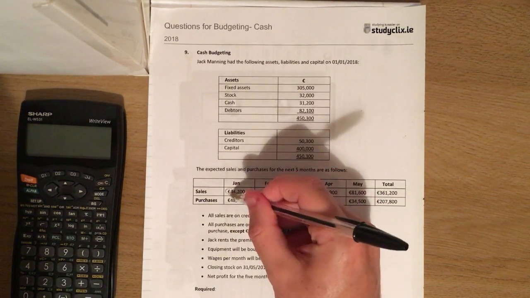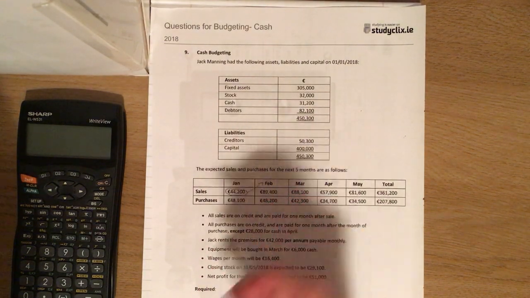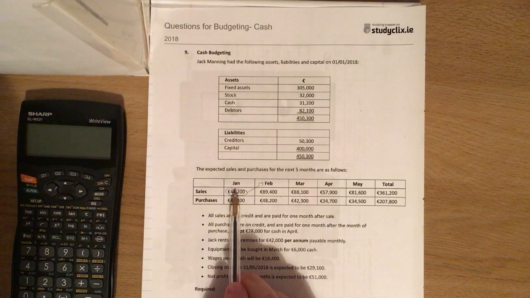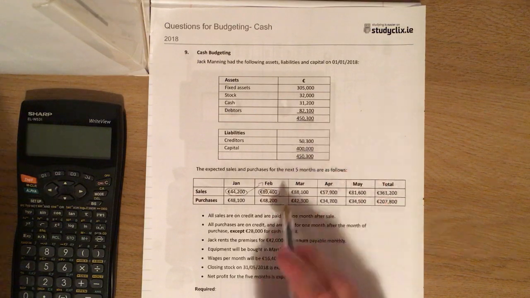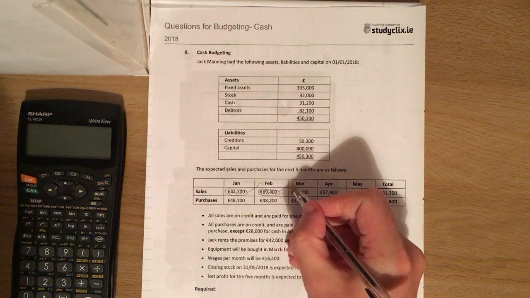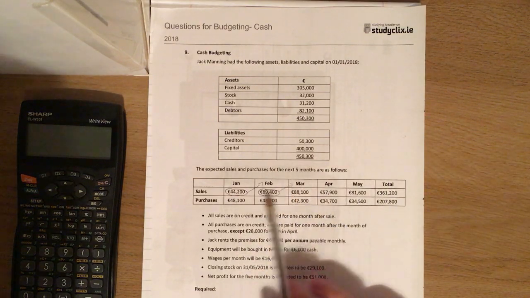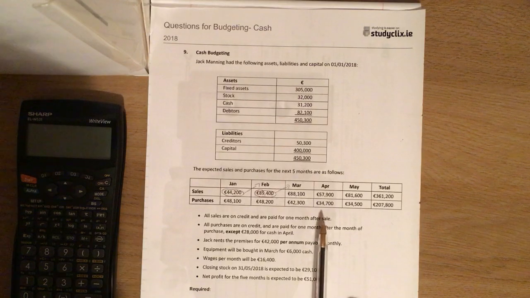So this 44,200 is received 1 month later in February. So that's going to be the February sales receipts. There's 89,400 for February, that's received a month later, so that's going to be the March sales receipts, and so on. And that's the way all the sales are done.